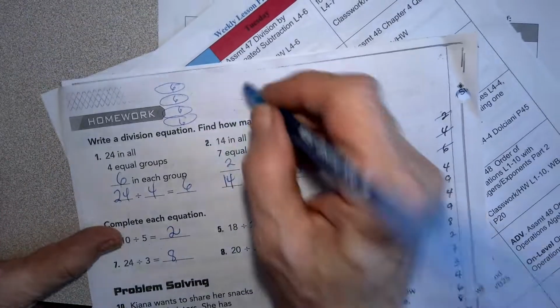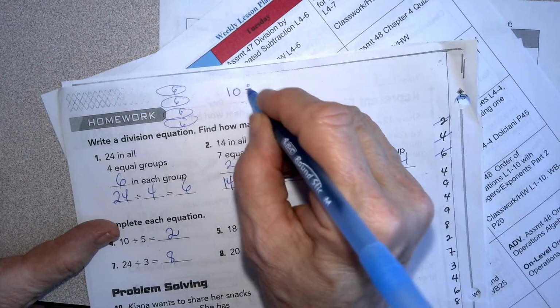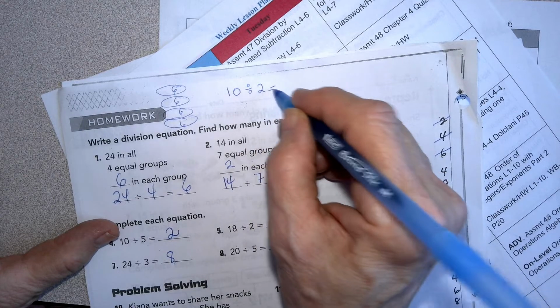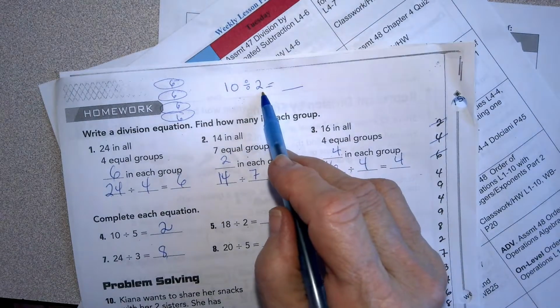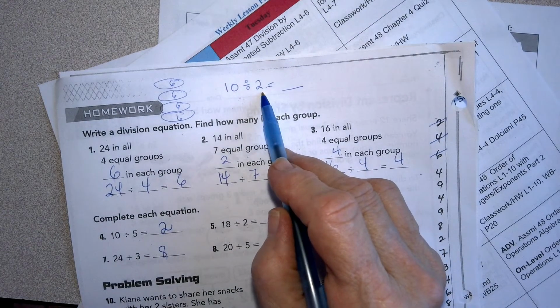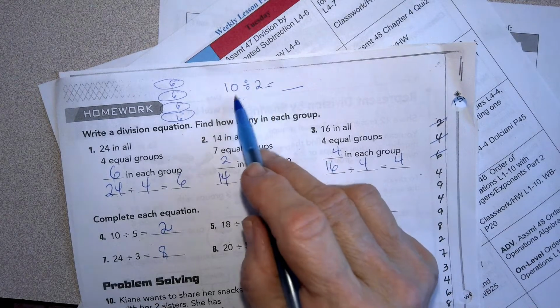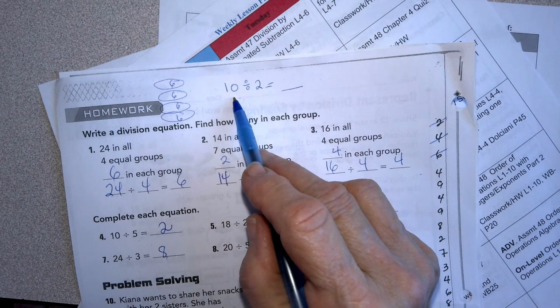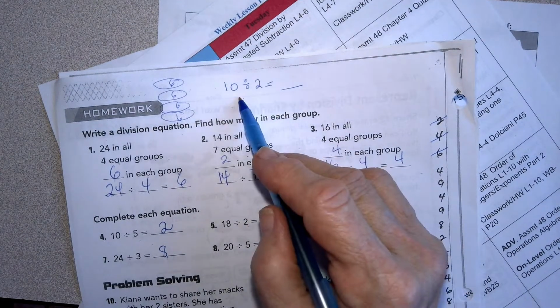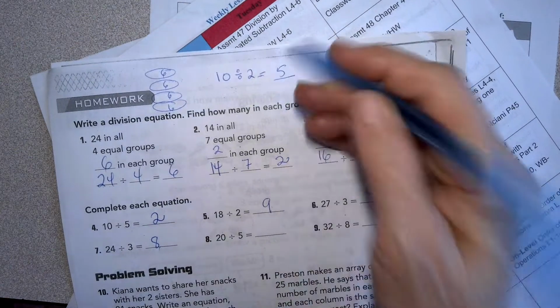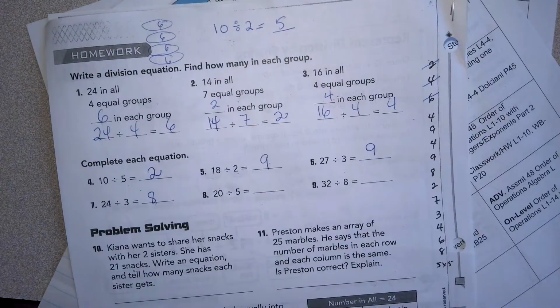But then if I have 10 divided by 2, when you're dividing by 2, you're cutting it in half. What's half of 10? 5. So those are the 2 that I'll give you a little pretest with, just with 2s. Work on your 2s this week: 1 times 2, 2 times 2, 3 times 2.